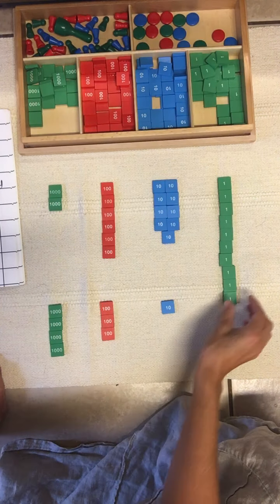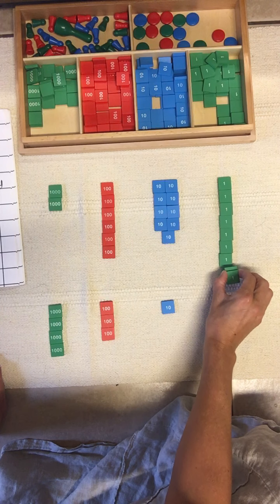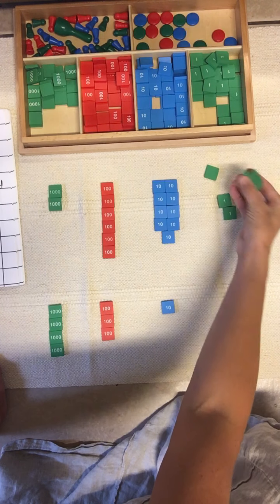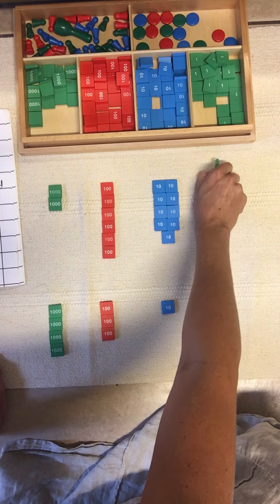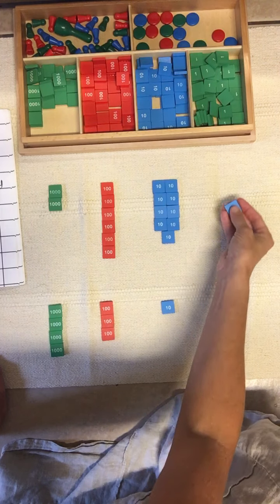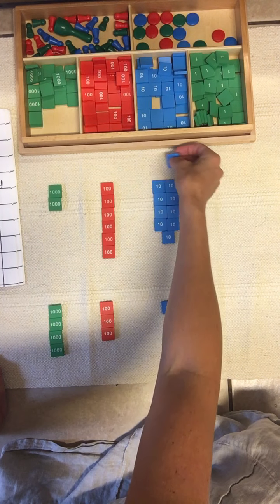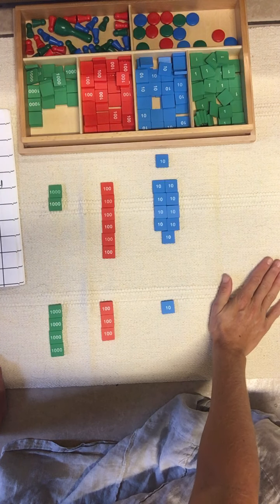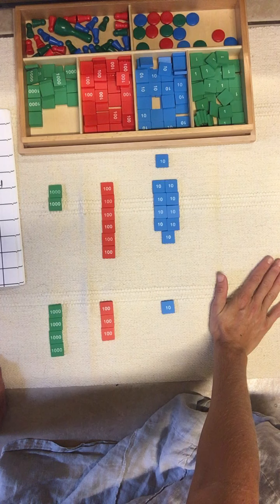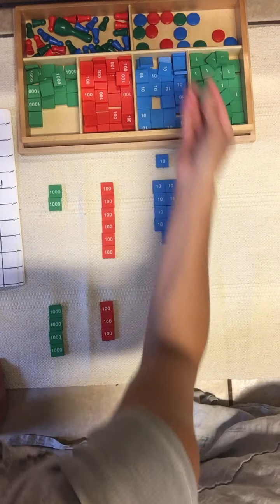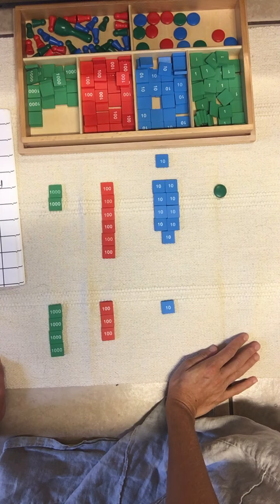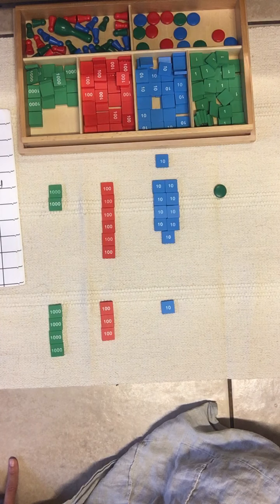okay? I'm going to take these 10 ones. I'm going to put them back in the bank, and I'm going to exchange it for a 10, because 10s don't live with units, they live with 10s. And I'm going to put it up here. And now I have 0 units left. That won't always happen, but in this case, 7 plus 3 happened to have been 10. So if you have a disc that you made, you can put it there. If not, it's okay to just leave it blank. But since I have the disc, I'm going to use it.